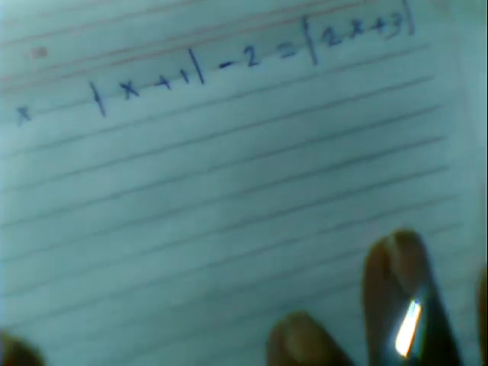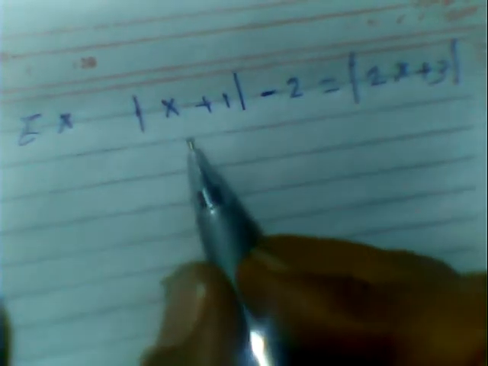How can we solve modulus x plus 1 minus 2 equal 2x plus 3? How can we solve this equation? Okay, we get the zeros of the modulus.